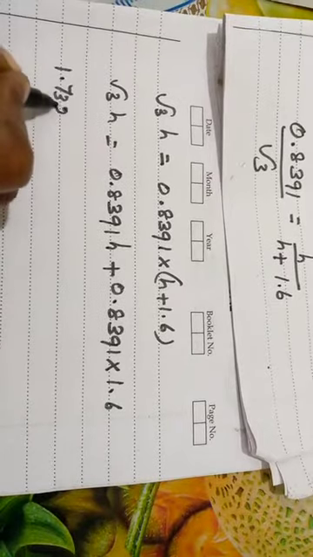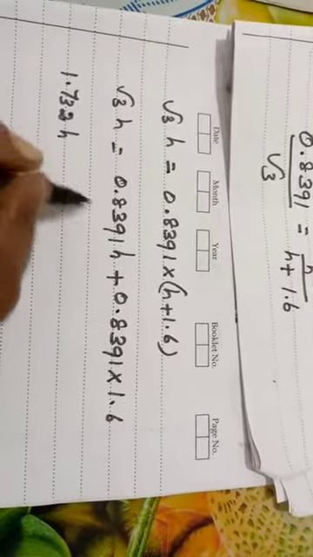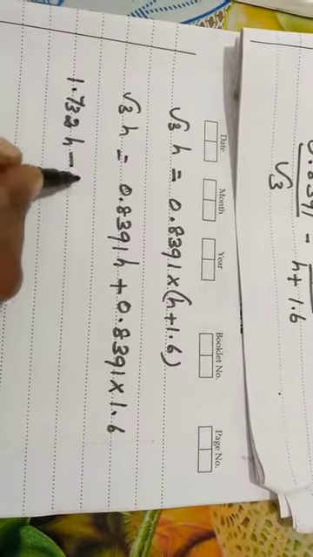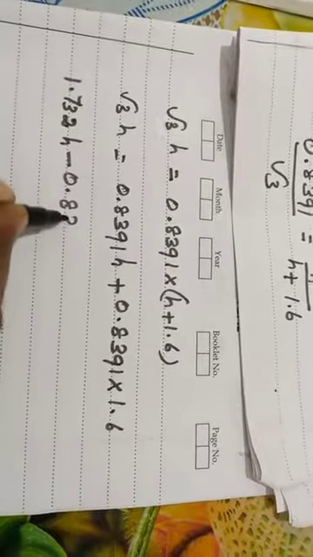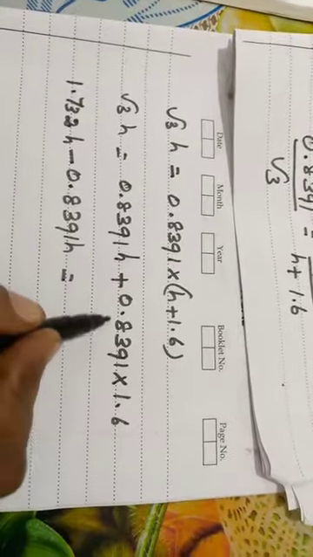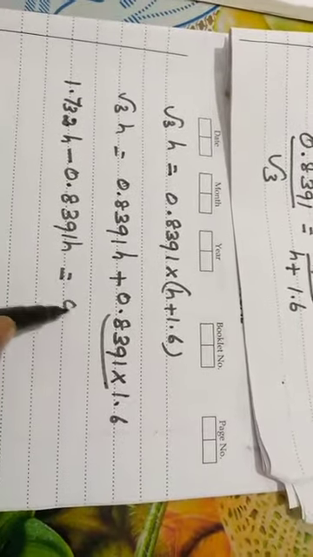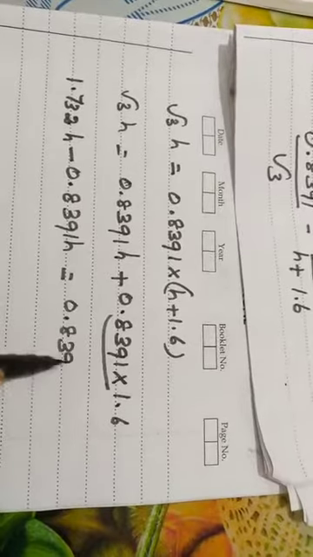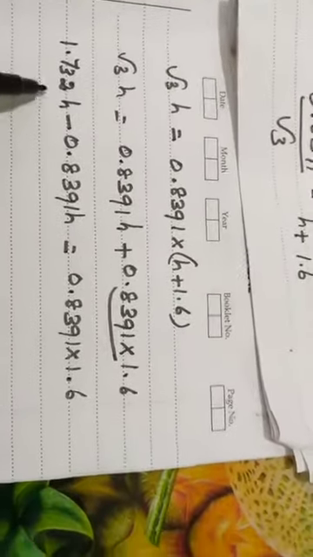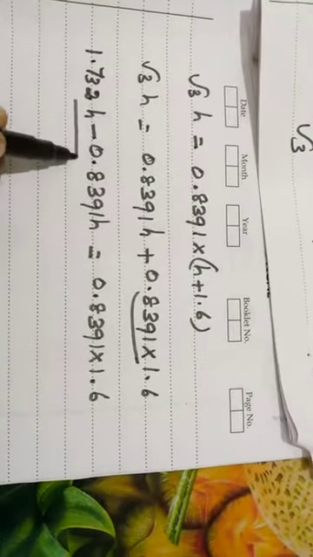1.732 is given. Okay. 1.732 times heights, this heights term we bring here, so it will become a minus term. Minus 0.8391 heights is equal to this both the term, 0.8391 into 1.6.